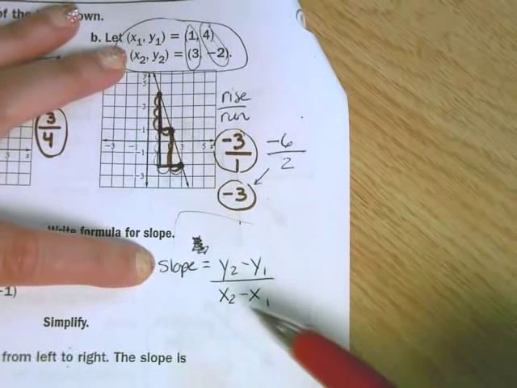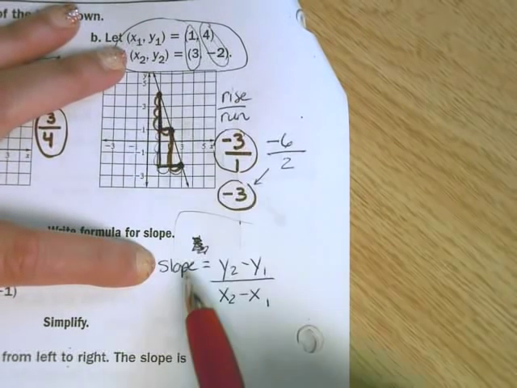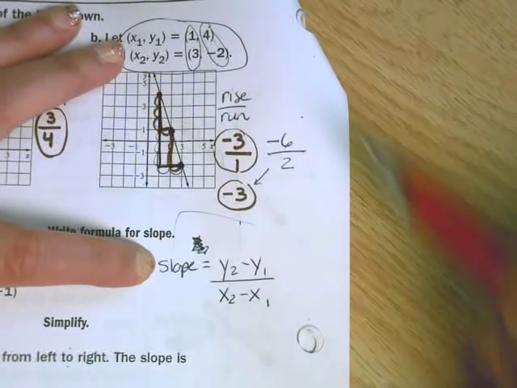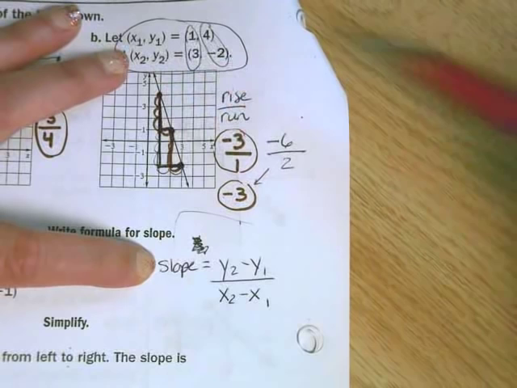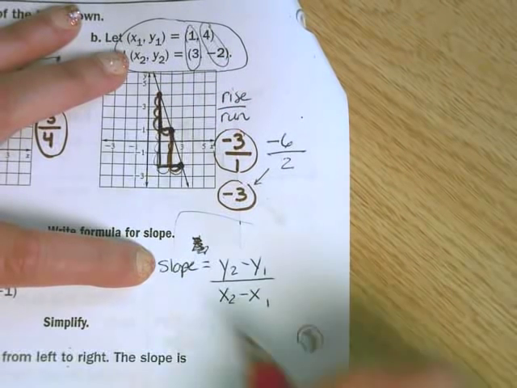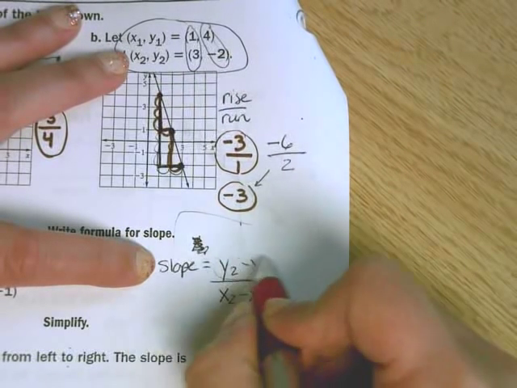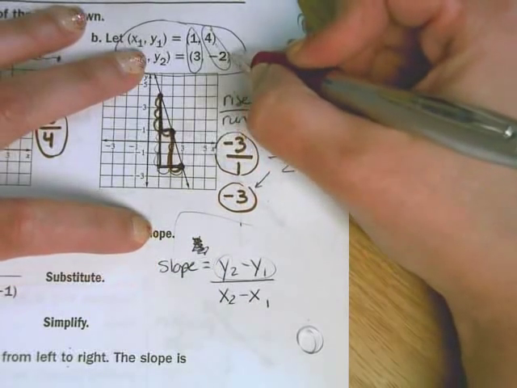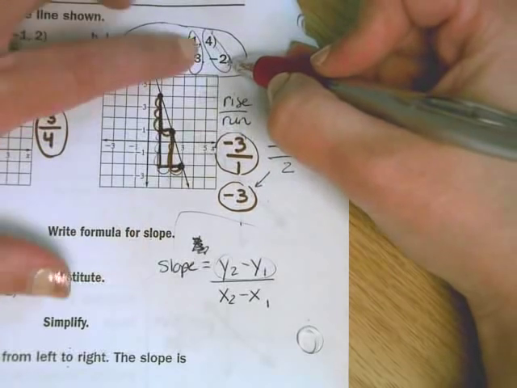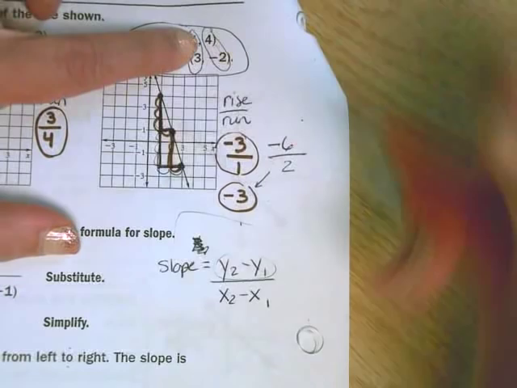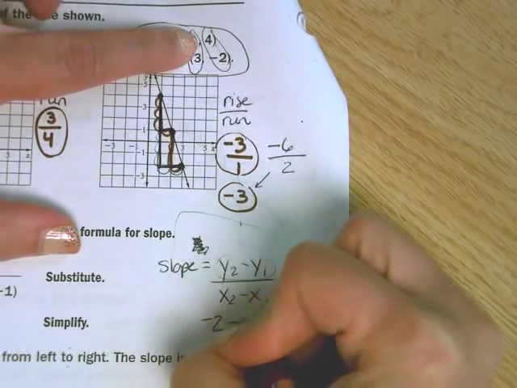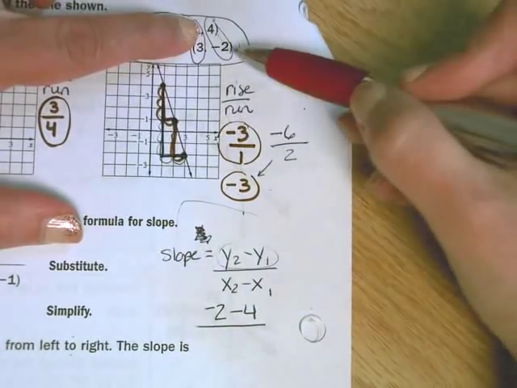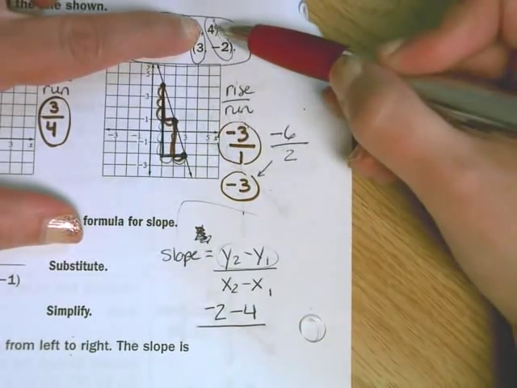Okay, so if we're looking at these right here, our x1, y1 is right here, 1, 4. Our x2, y2 is 3, -2. So which one is our y minus y? Our y2 minus our y1. The y's are always the second ones. So that would be -2 minus 4. I'm going to write that out. -2 minus 4 on the top. That would be the y minus the y, the second y minus the first y.